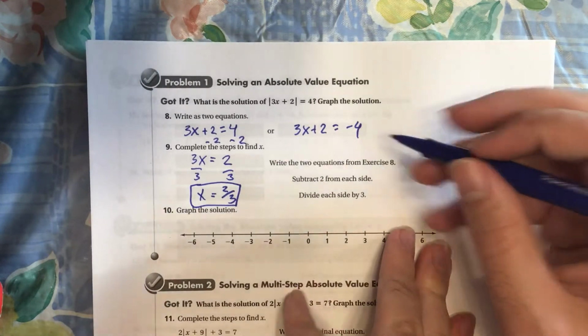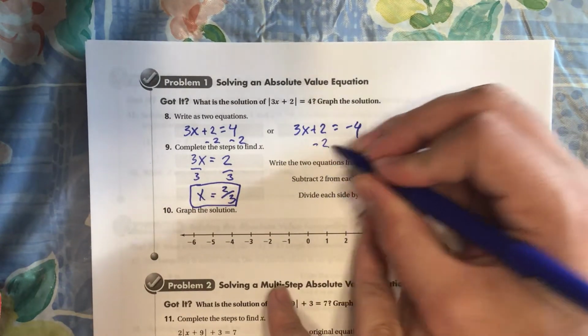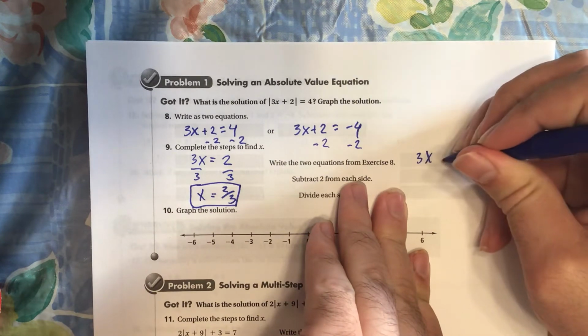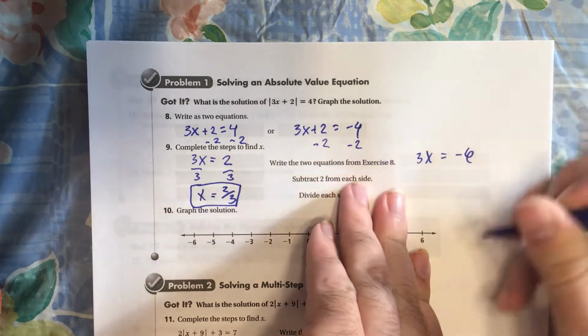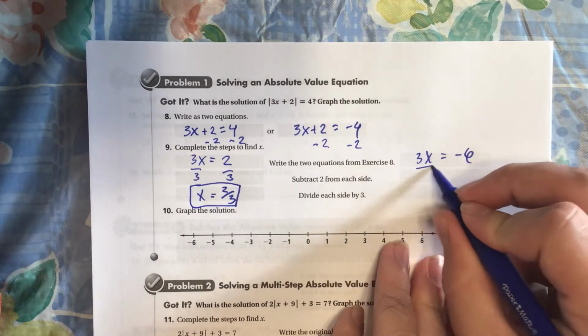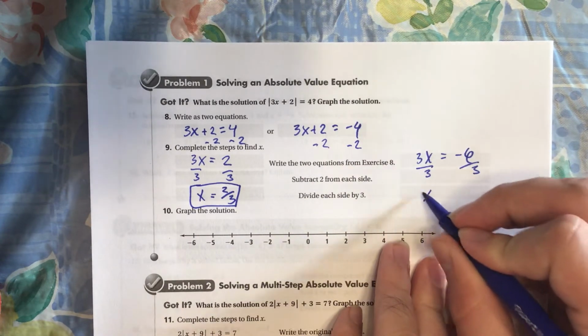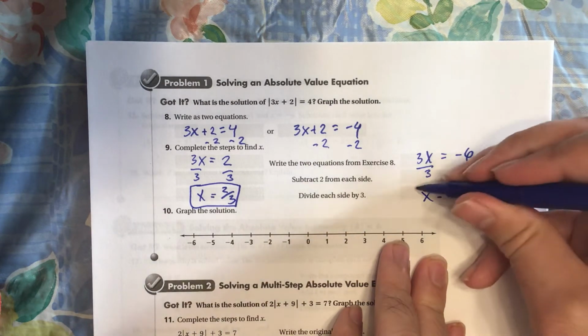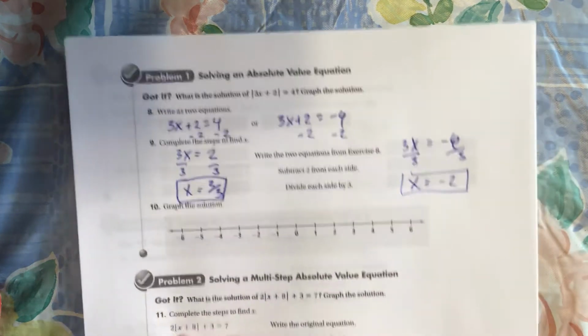And let's do the same thing. We're still going to subtract 2 from both sides to get 3x equals negative 6. And then divide both sides by 3 to get x equals, what does this become? That's negative 2. There we have it. We have our two answers.